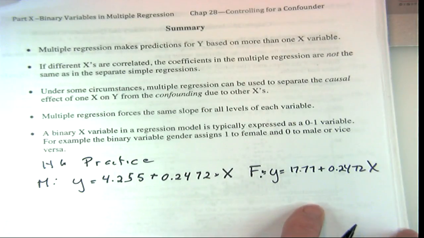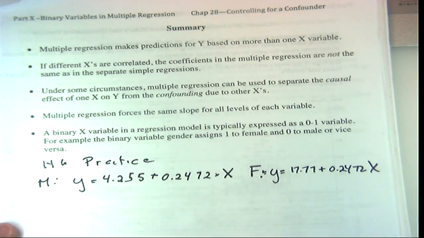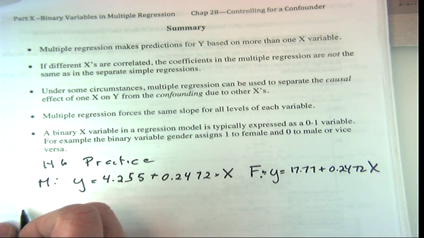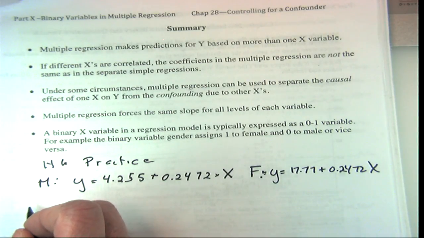And now the question is going to be that you have a lot of homework practice on this, and I'll post it as soon as this afternoon, as soon as this lecture is posted. So we want to combine it into one regression equation that's a multiple regression equation.